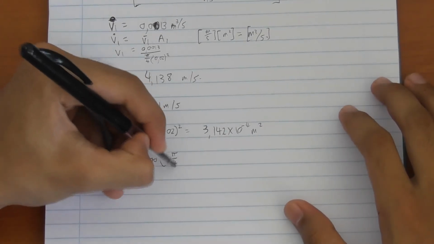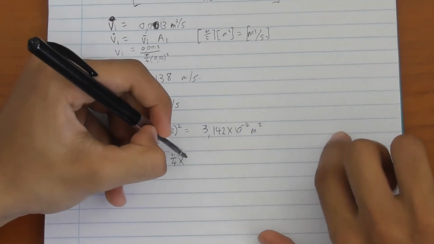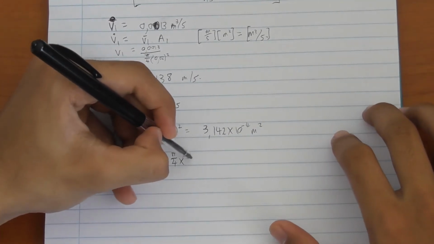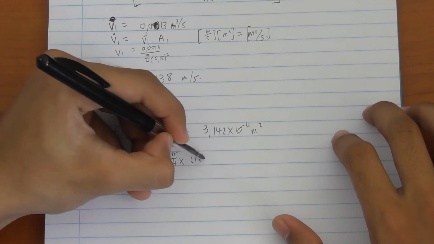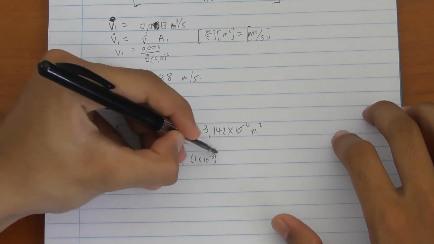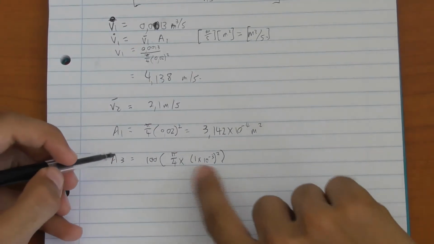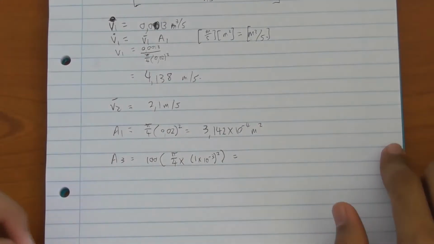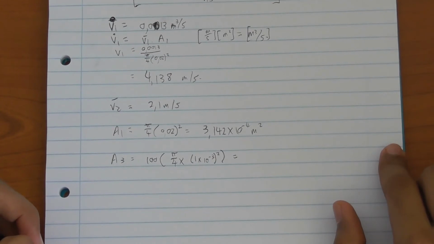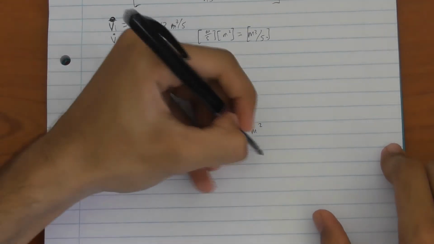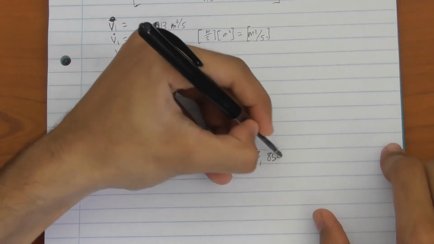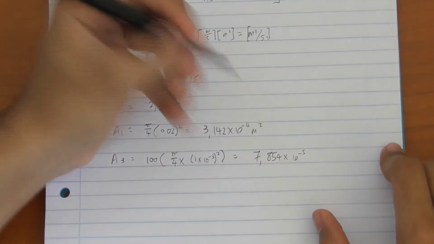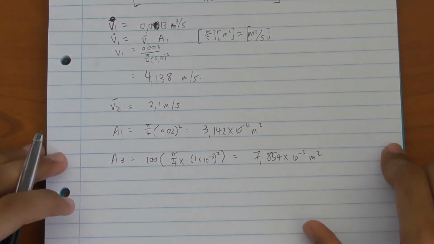So the area of one shower hole is pi over 4 multiplied by 1 millimeter squared. So 1 millimeter can also be written as 1 times 10 to the minus 3 squared. Pi over 4 d squared multiplied by 100. And that should give me 7.854 times 10 to the minus 5 square meters.